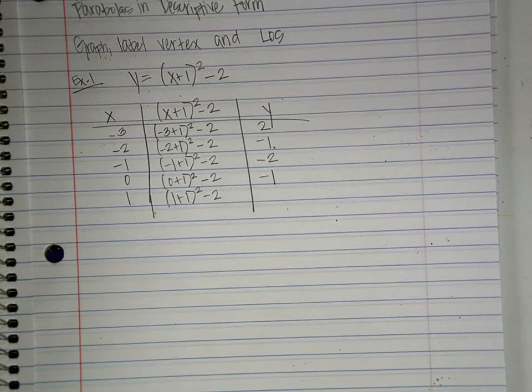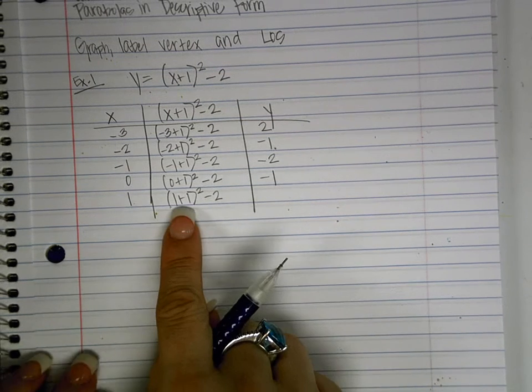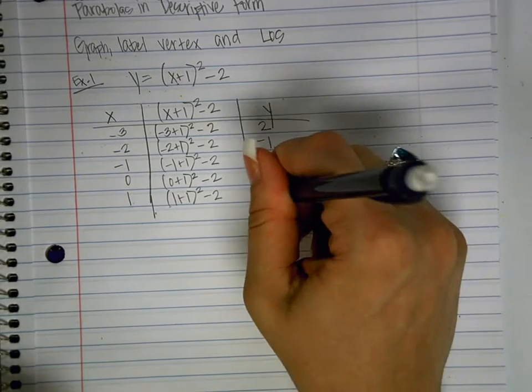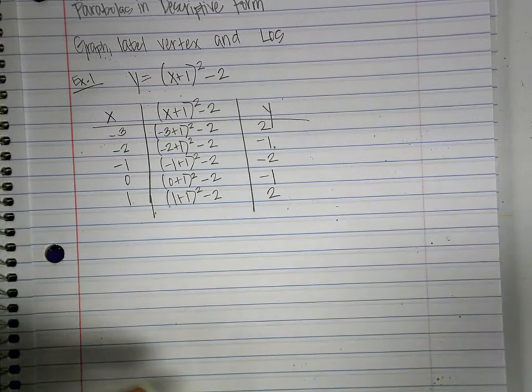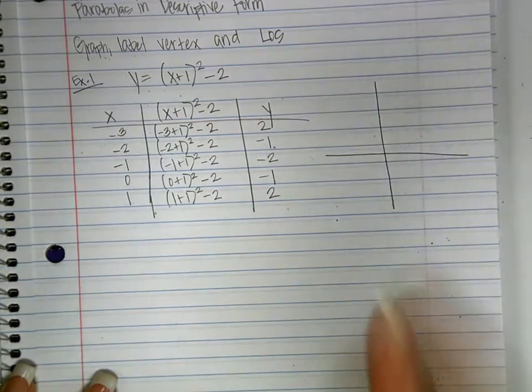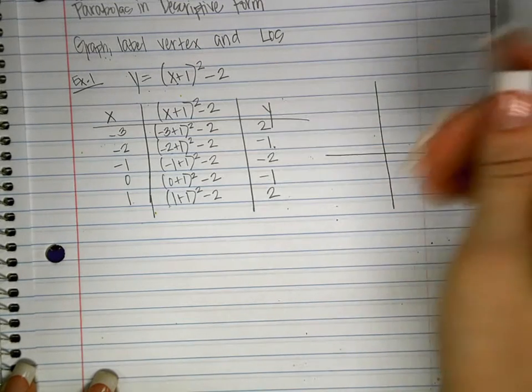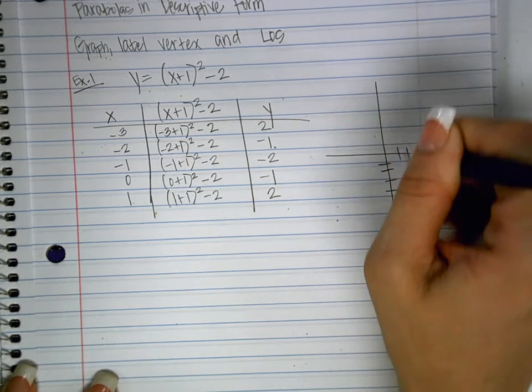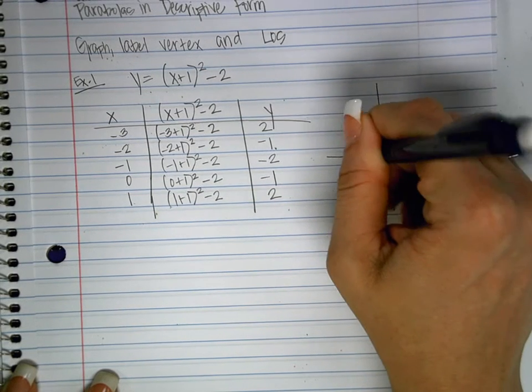Same thing on this last one. 1 plus 1 is 2. 2 squared is 4. 4 minus 2 gives you a 2. Now I can actually graph these. So go ahead and plot these points.